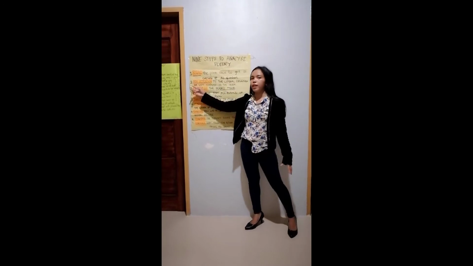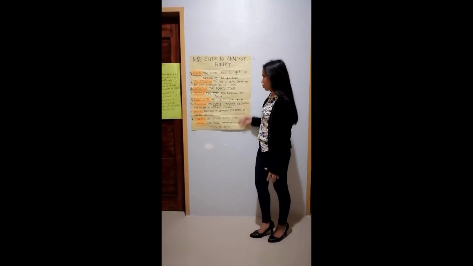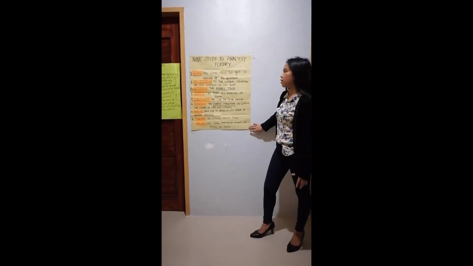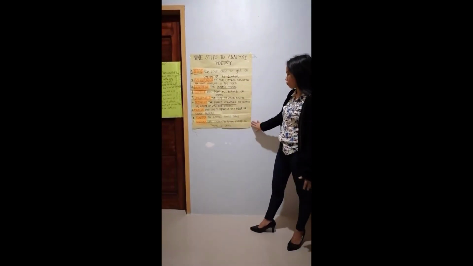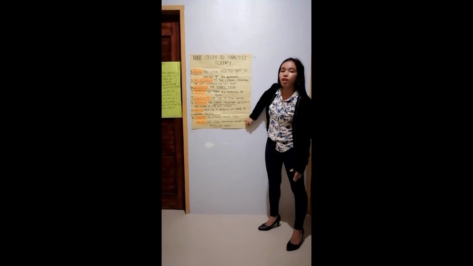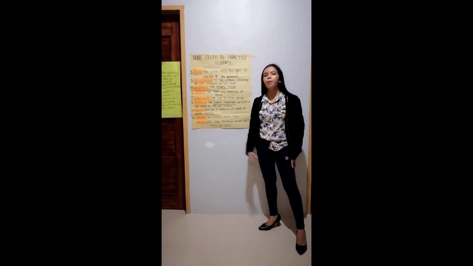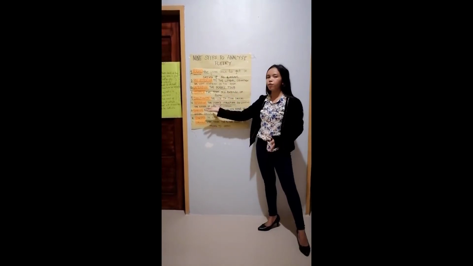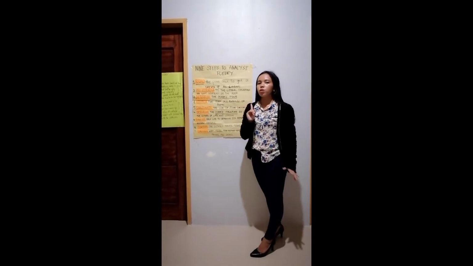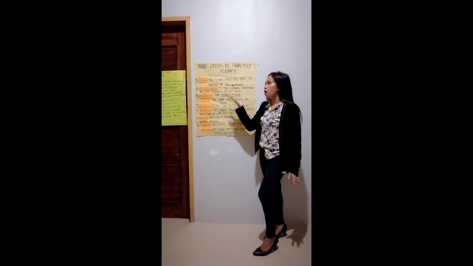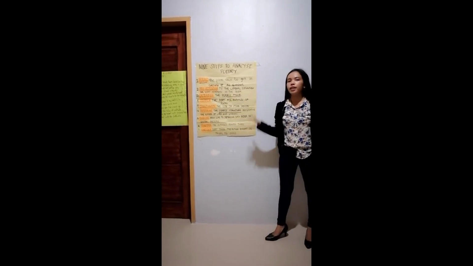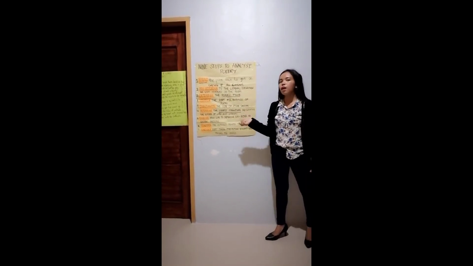The second one is you have to pay attention to the literal situation, or what happens in the poem. In the second step, you have to read it twice in order to understand or interpret what the situations are in that poem.